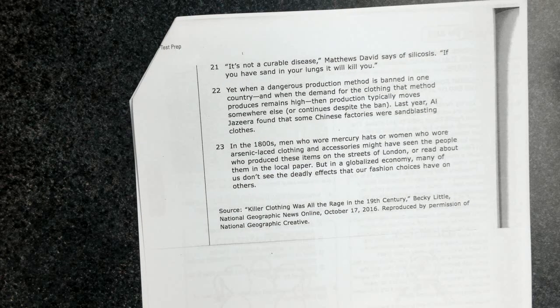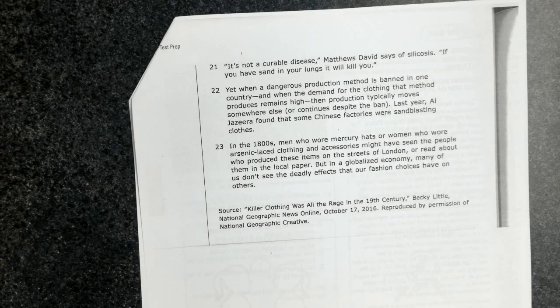Yet when a dangerous production method is banned in one country, and when the demand for the clothing that method produces remains high, then production typically moves somewhere else or continues despite the ban. Last year, Al Jazeera found that some Chinese factories were sandblasting clothes. In the 1800s, men who wore mercury hats or women who wore arsenic-laced clothing and accessories might have seen the people who produced these items on the streets of London or read about them in the local paper. But in a globalized economy, many of us don't see the deadly effects that our fashion choices have on others.